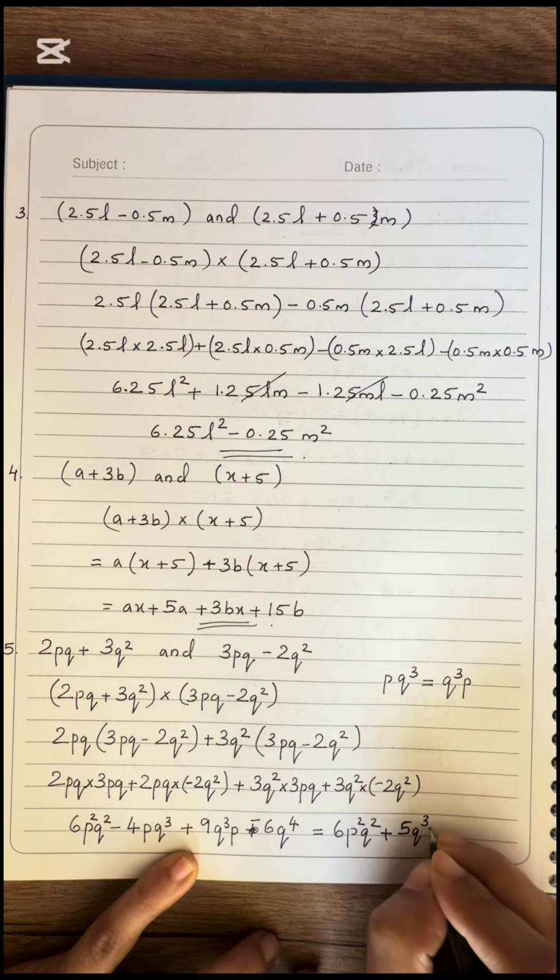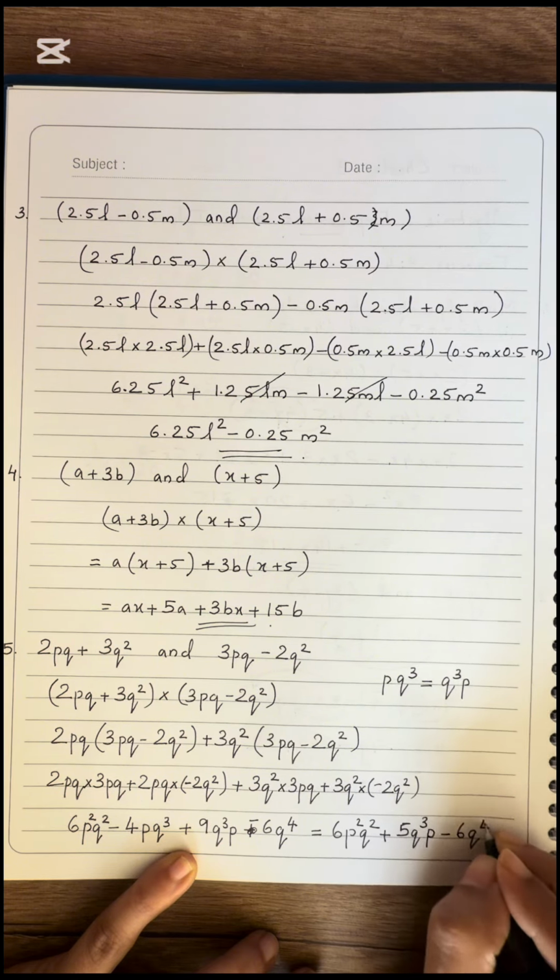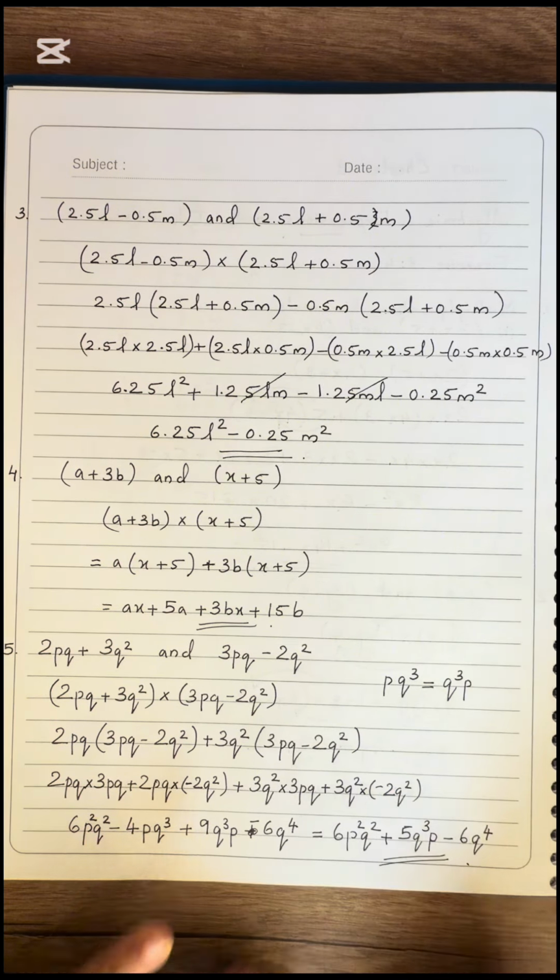Q p minus 6q raised to 4. This is the final answer.